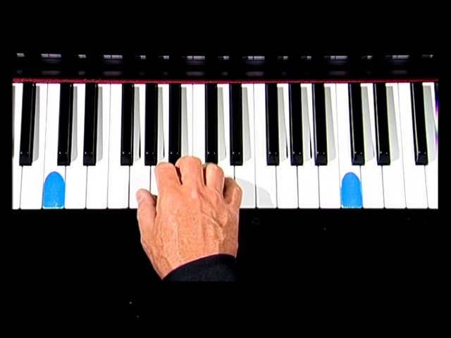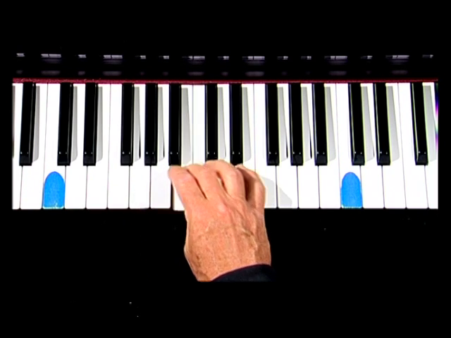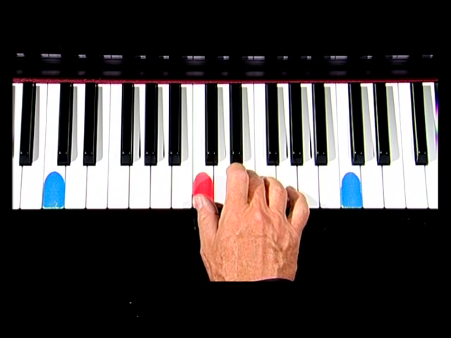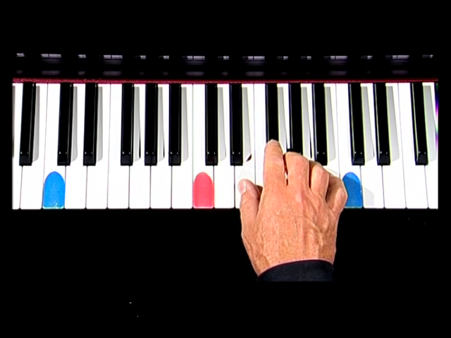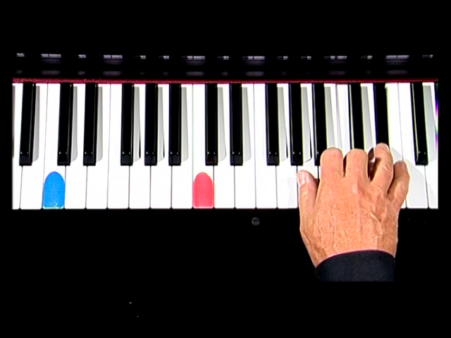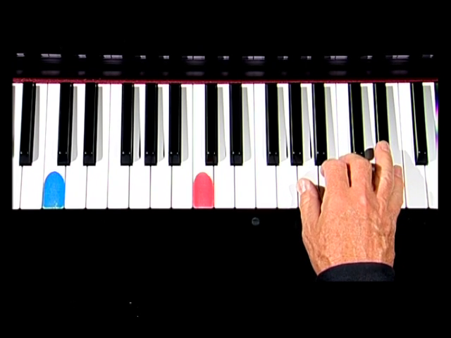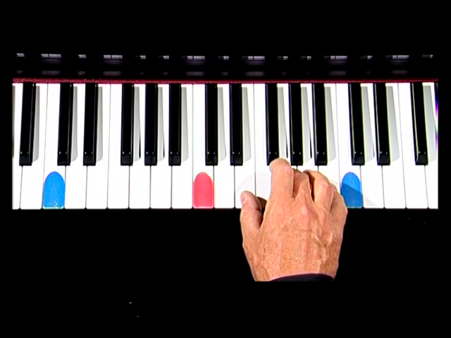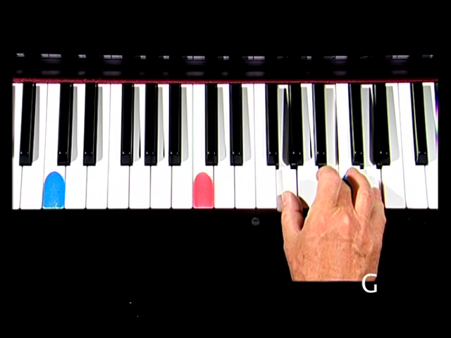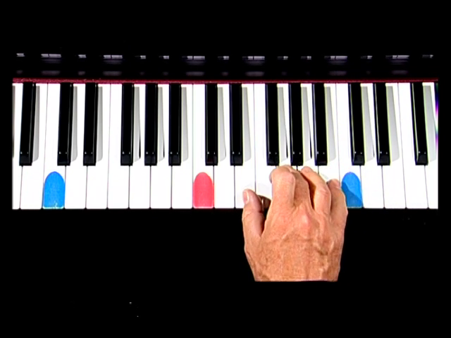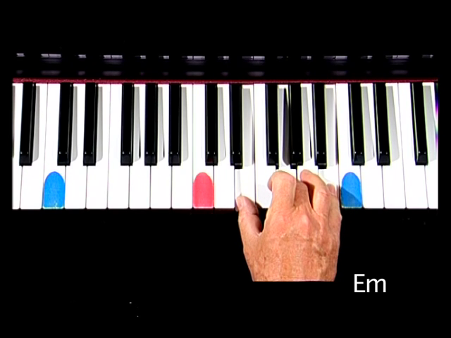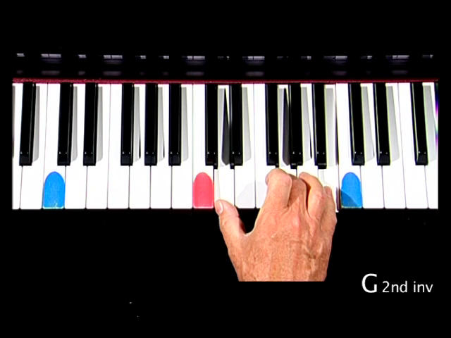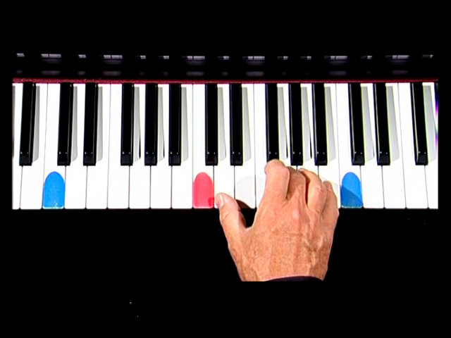In the G major scale, the sixth degree is E. So the E minor scale is the relative minor scale to G major, and the E minor chord is related to the G major chord. E minor, G major, and so on.